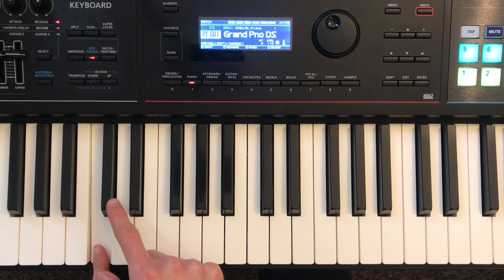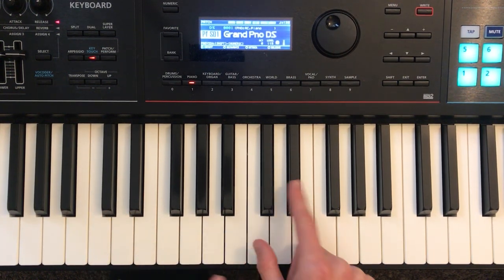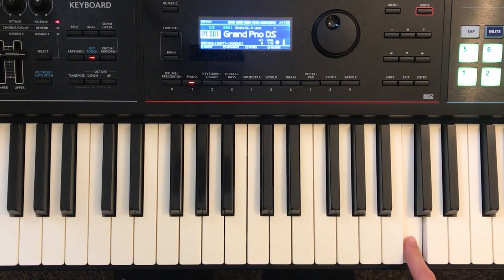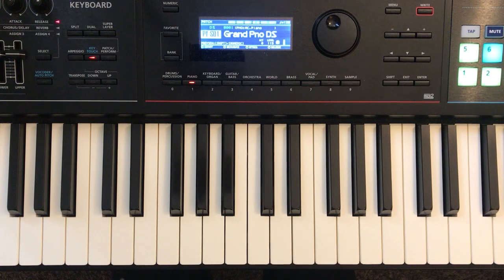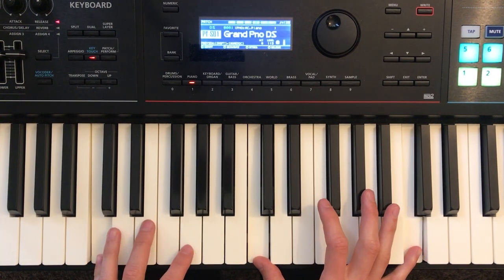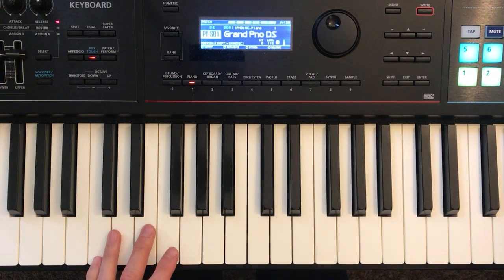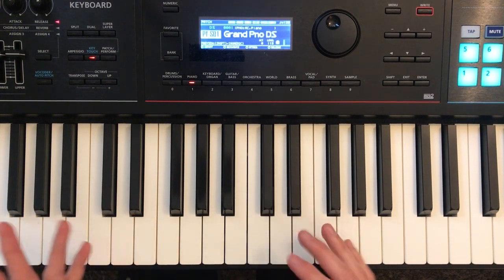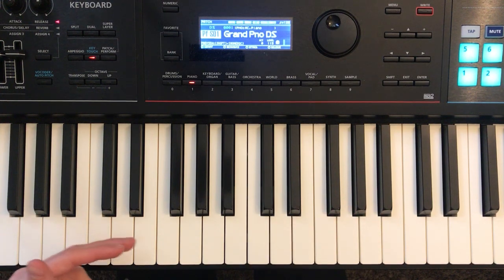You find the 2 black keys. There it is, C. 2 black keys, C. There it is. 2 black keys, C. There it is. There are many C's on your keyboard. We can play them all at the same time. They all sound alike because they're all the same note, just in different ranges. Some are higher C's, some are lower C's.